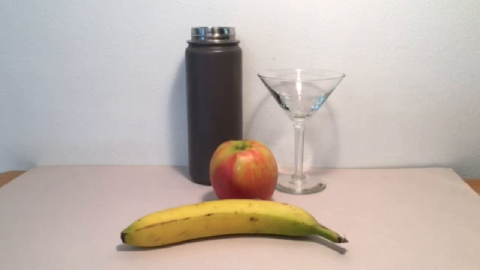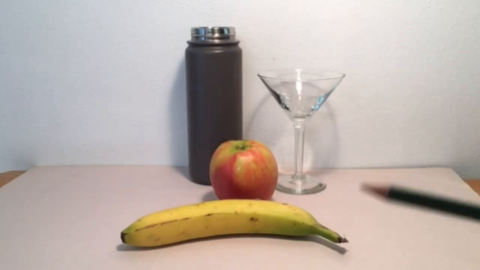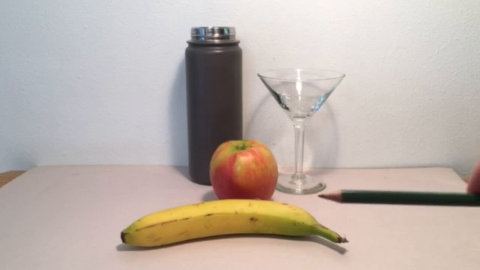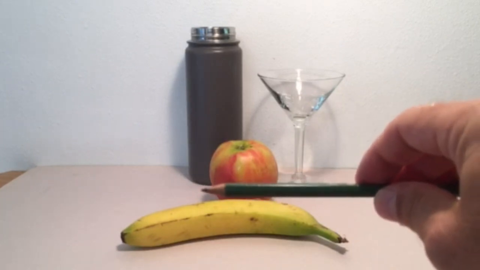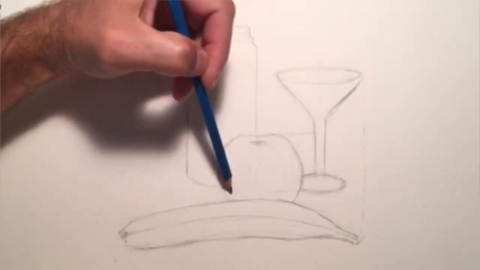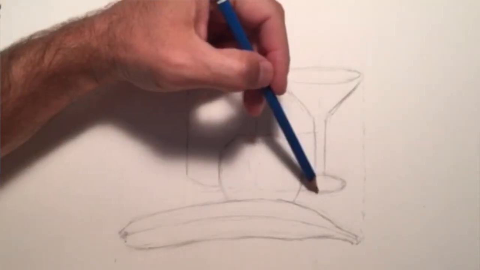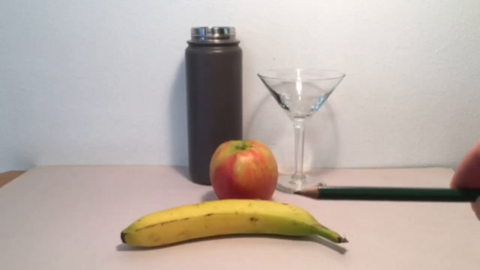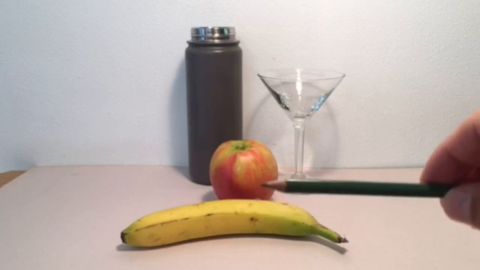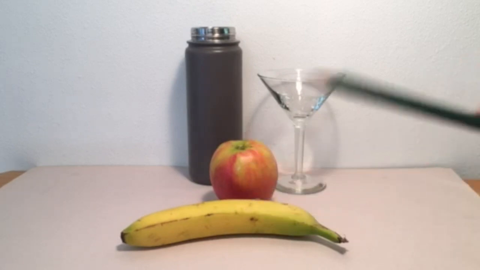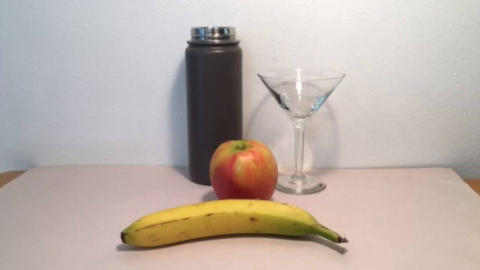Another horizontal alignment might be to look at where the base of the glass aligns horizontally to other objects. You can extend the base of that glass across to see that it aligns just below the base of the water bottle to its side. Or horizontally, the base of the glass meets the apple roughly 1/3 of the way up from the base of the apple to the top of the apple. So those are a couple examples of vertical and horizontal alignment.